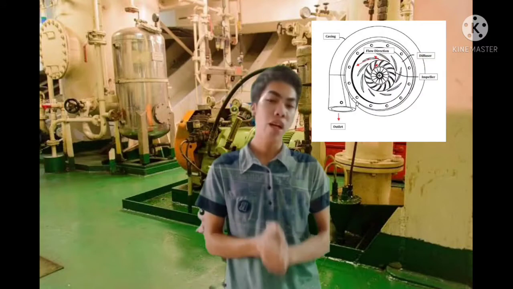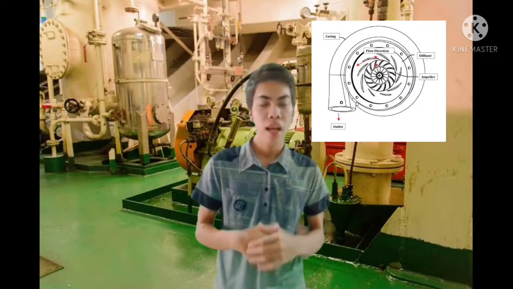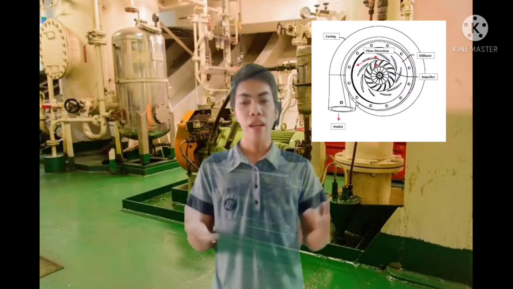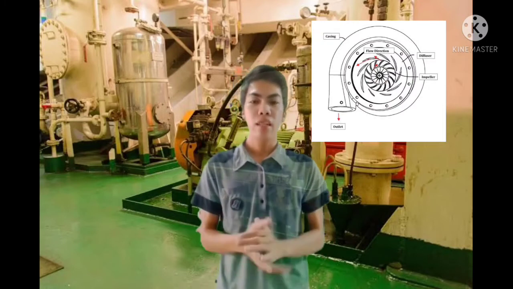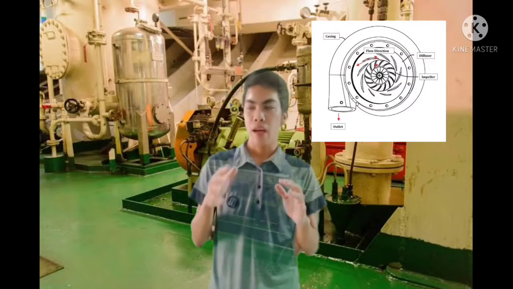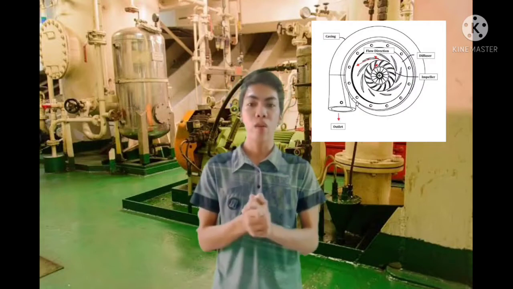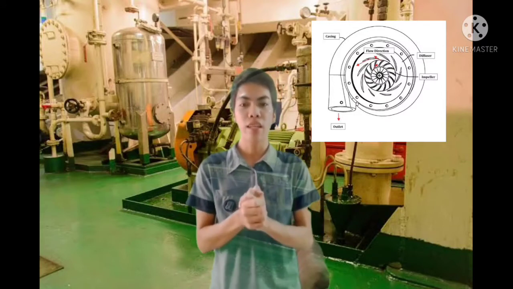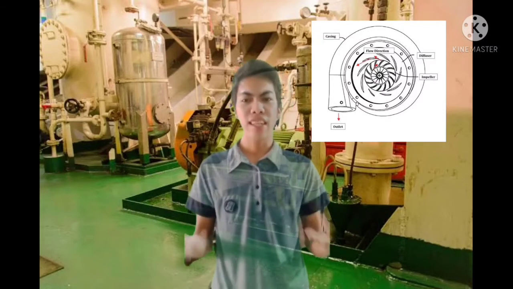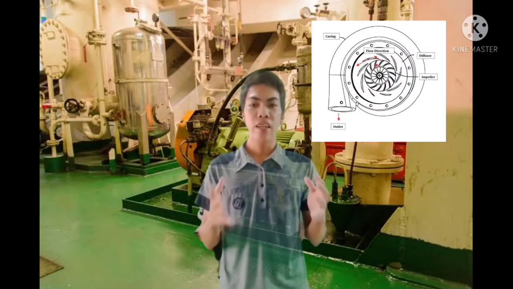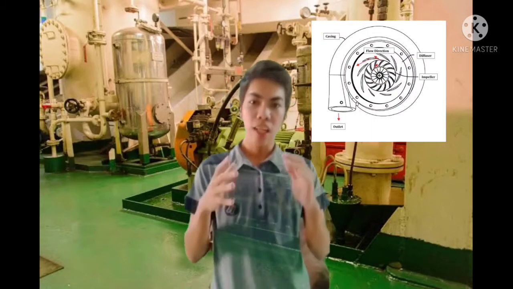So the second is the centrifugal compressors. A high-speed rotating fan pulls in air. When air hits the fan, centrifugal force expels it radially outward. Air travels around the casing. As the air passes through a diffuser, it slows and increases in pressure. Pressurized air is forced through the outlet pipe.